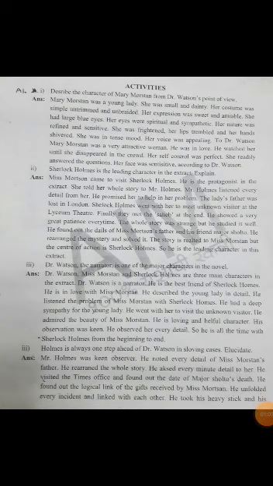Hello, students. Today you are going to learn activities. In activities, activity 1. First, describe the character of Mary Marston from Dr. Watson's point of view.